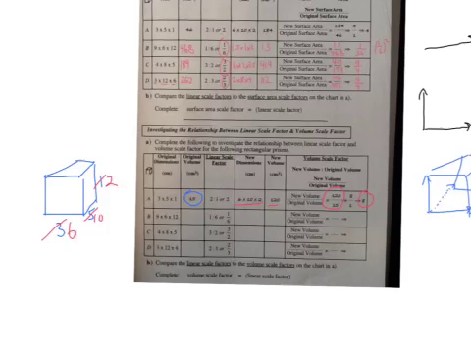Now if you notice, our linear scale factor was 2 and our volume scale factor is 8. So remember, there's our linear scale factor. And how many dimensions are we working in? 1, 2, 3. So we're going to cube it, and we should get 8.